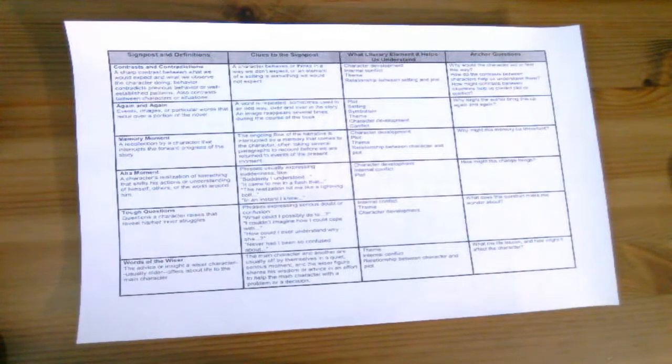And our final signpost out of the six is words of the wiser. The advice or insight a wiser character, usually older, offers about life to the main character. Some clues are that the main character and another are usually off by themselves in a quiet, serious moment, and the wiser figure shares his wisdom or advice in an effort to help the main character with a problem or a decision. It'll help us understand theme, internal conflict, and relationship between character and plot. And our question would be, what is the life lesson, and how might it affect the character?